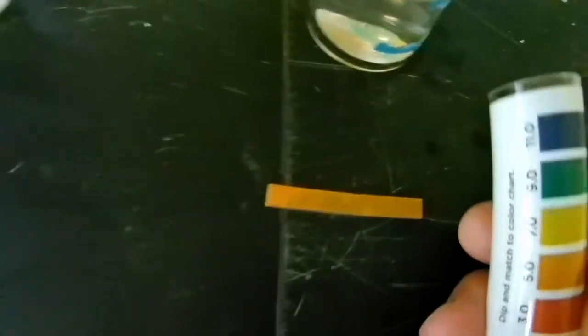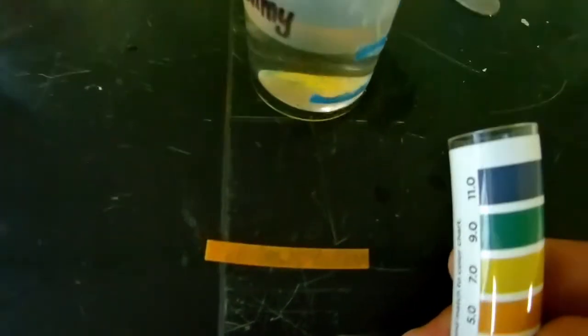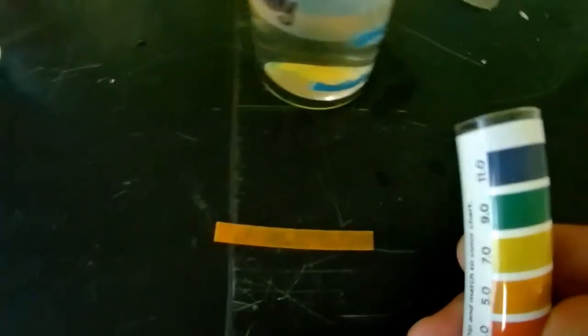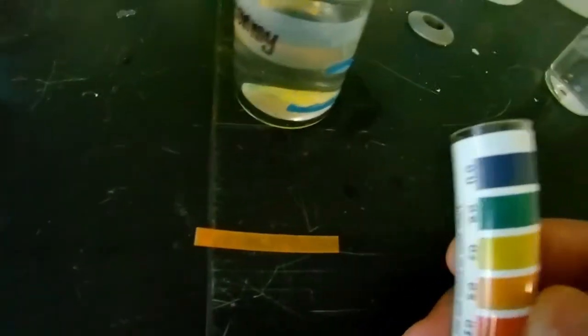With the ammonia, right now it's maybe slightly orange. That could be just the tap water is slightly acidic, but generally when we dunked it in, it pretty much stayed yellow.